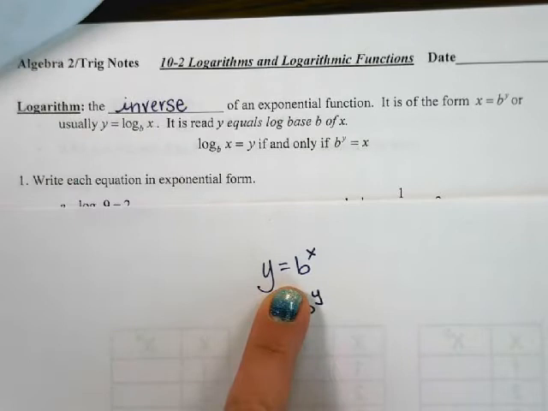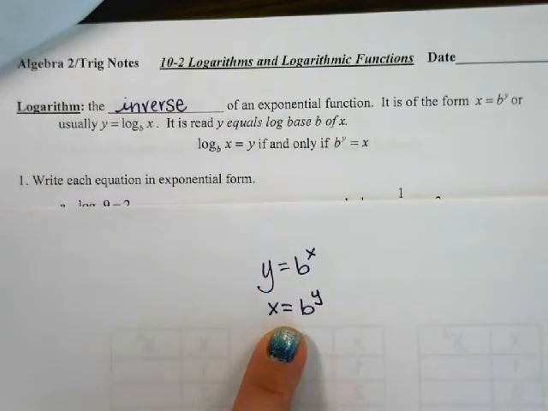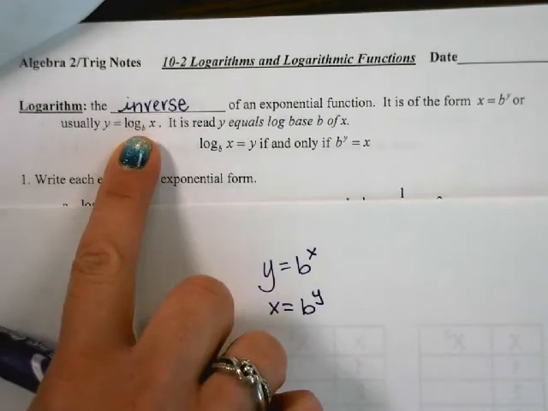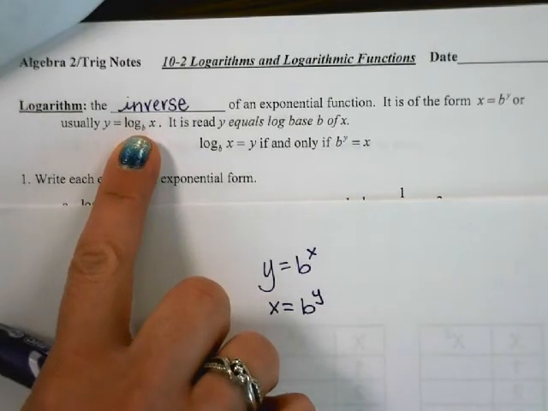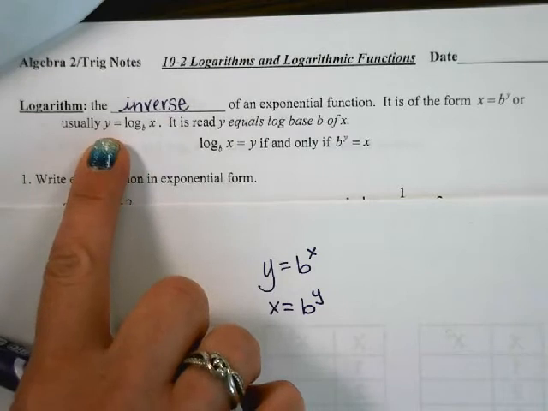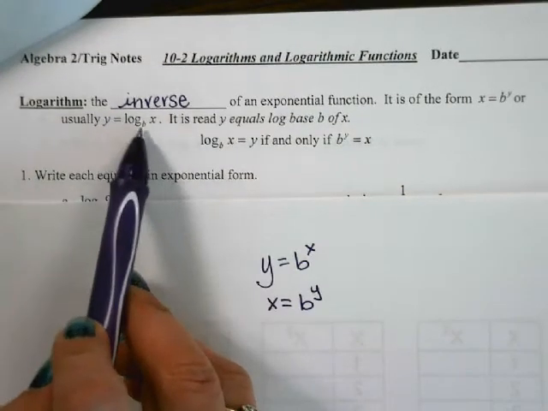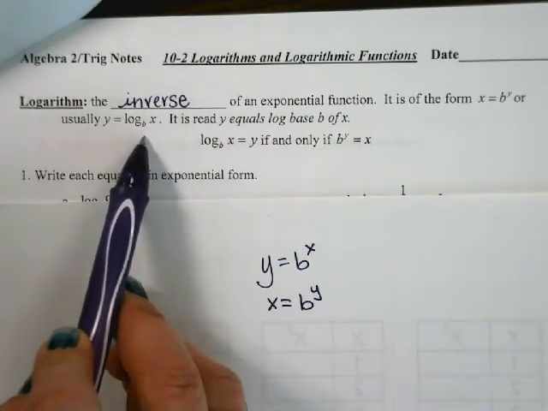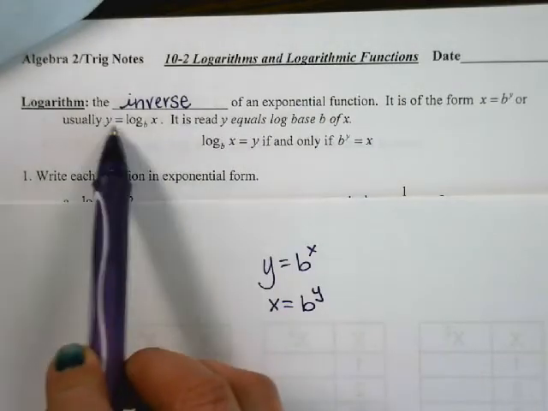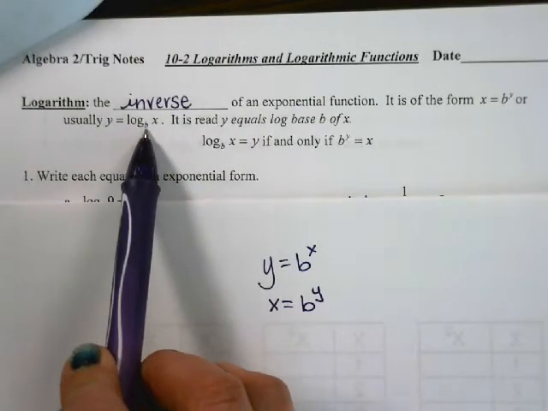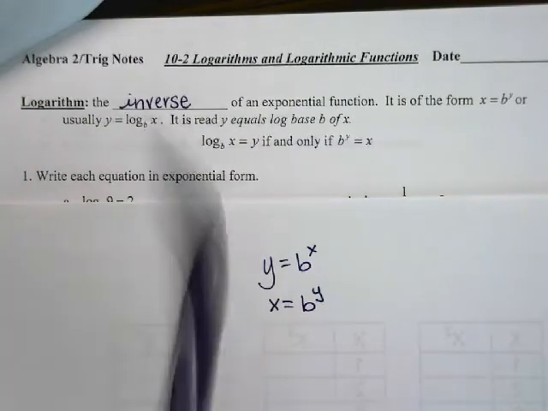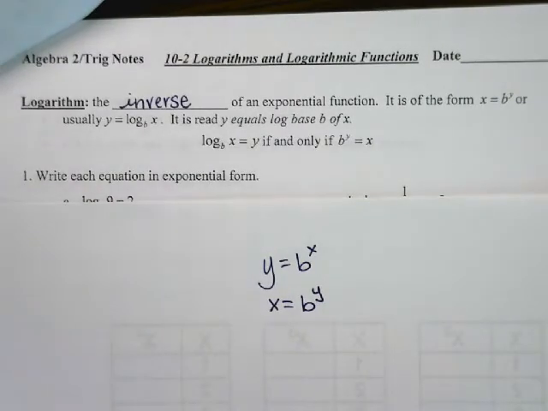I started with my exponential function. I wrote him then. I switched my x and my y. But now I need to write it in a way that's y equals. So to do that, I use the word logarithm. And you're actually going to write the word log. So usually you'll see it as y equals log base b of x. Again, we read it y equals log base b of x. That base is like a subscript. Think about that as a subscript.